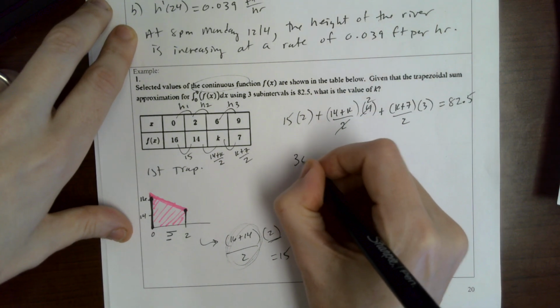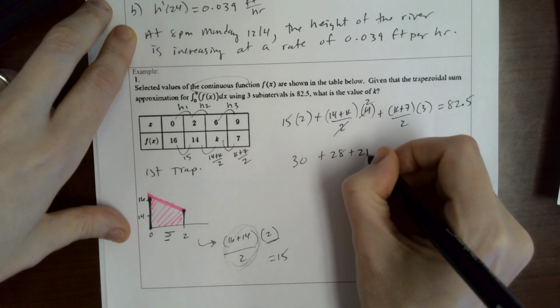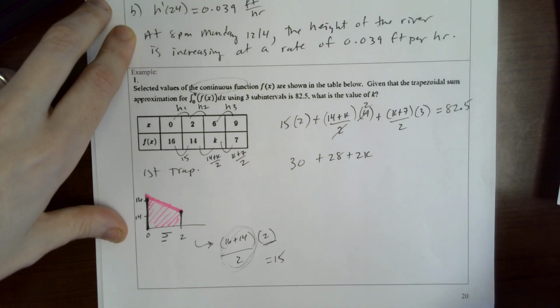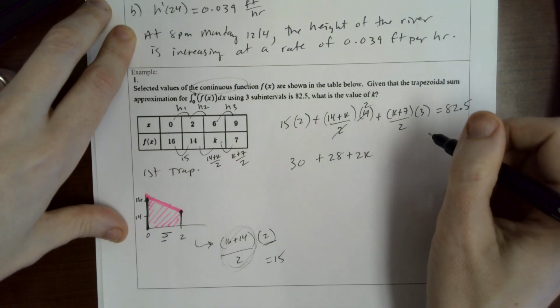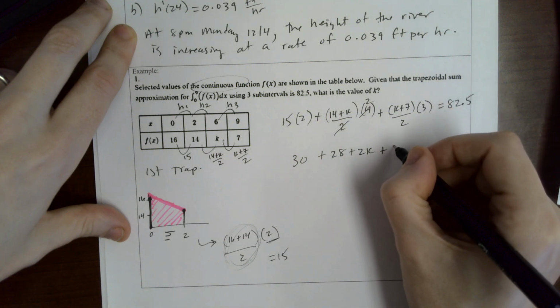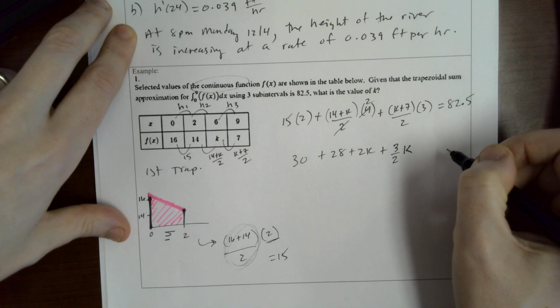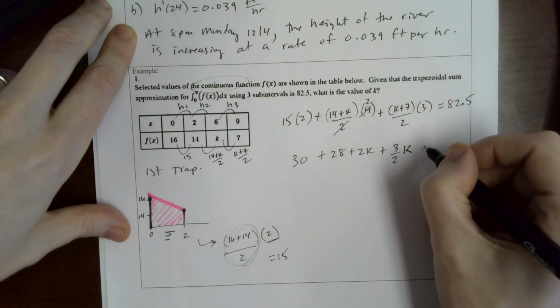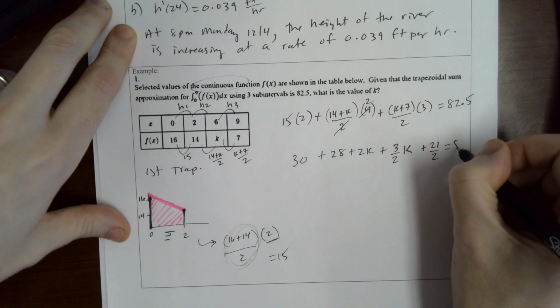All right, so we've got 30, 28 plus 2k. Plus, okay, I'm distributing the 3. So this is 3 halves k plus 21 halves.